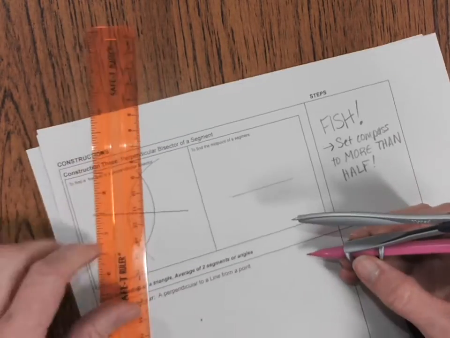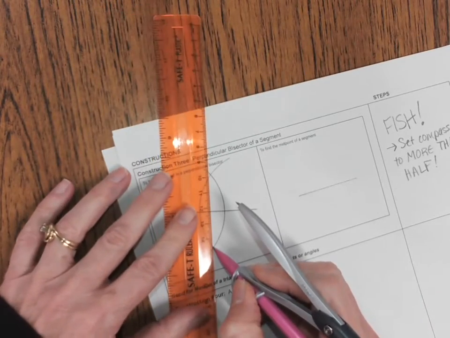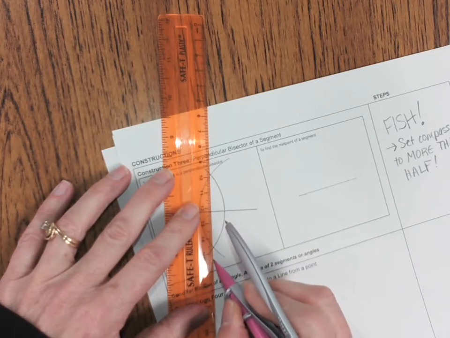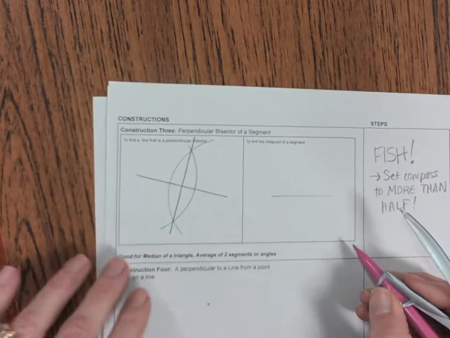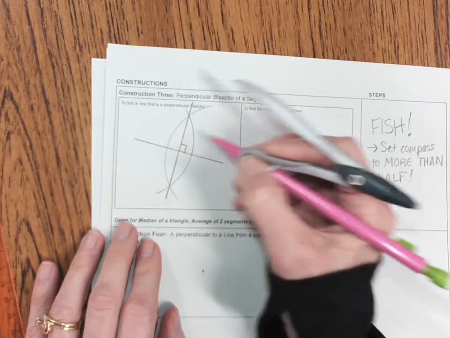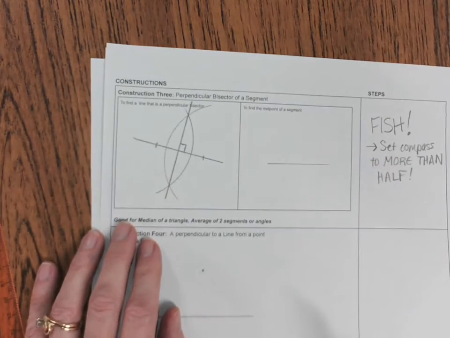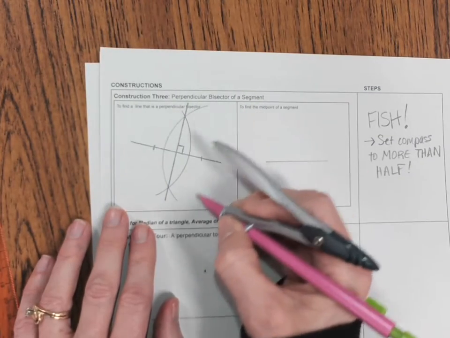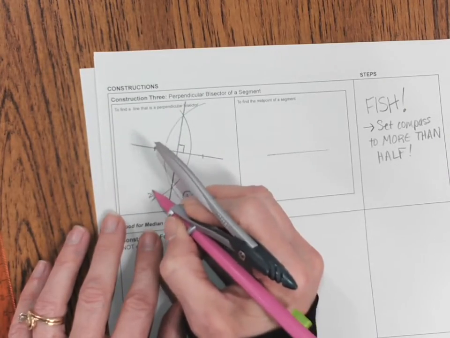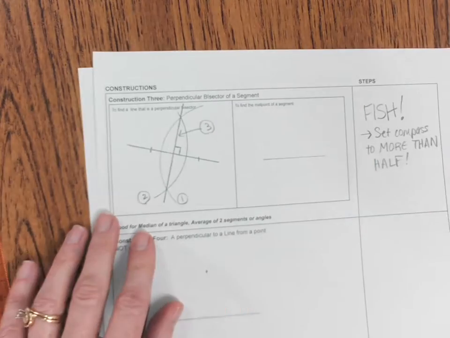So then, to get the perpendicular bisector, all I have to do is connect the two parts of the fish. So I line up my ruler, and I can draw that line. Now when I draw that line, because I didn't move the compass in between the two parts of the fish, it is perpendicular to the original line, and it bisects that line perfectly in half. So step 1 is to make one half of the fish. Step 2 is to make the other half, and step 3 is to split the fish. And that's where you split it in half.